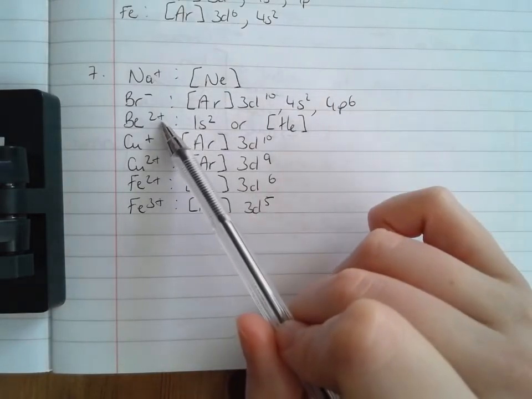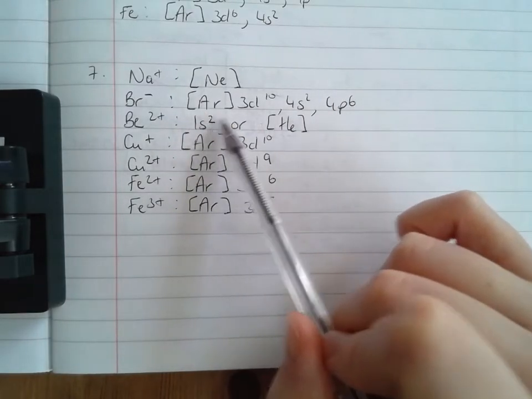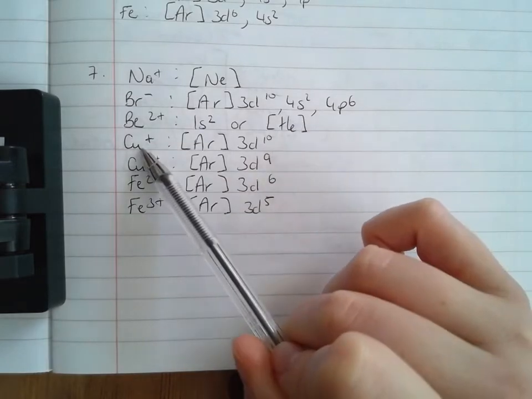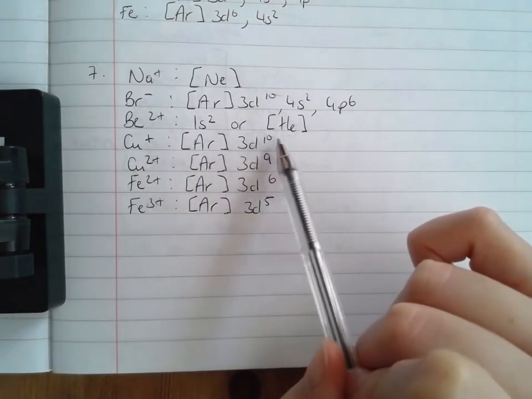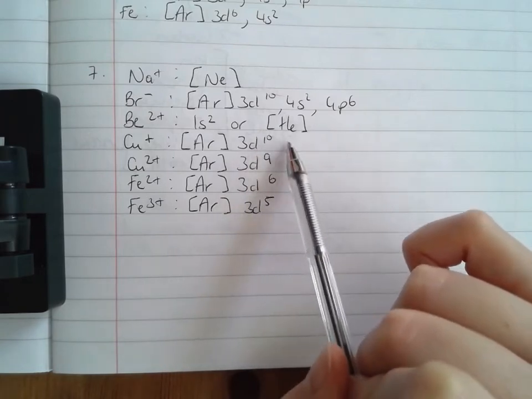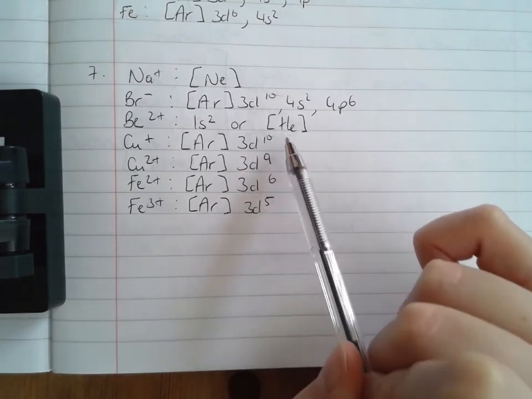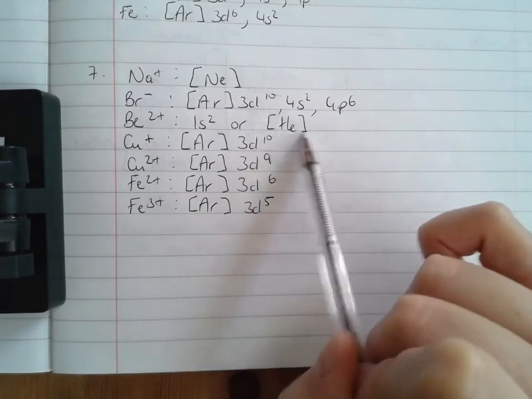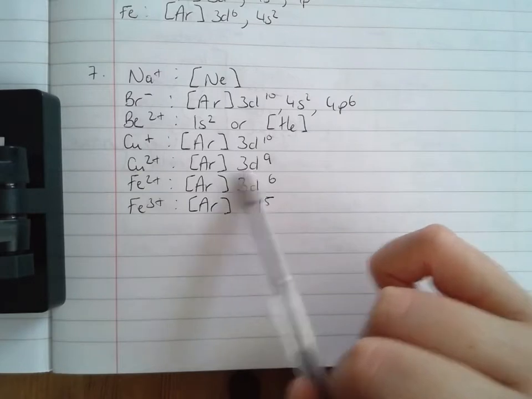When beryllium loses 2 electrons, it's just left with 1s2. You can write this as helium, but the shortcut isn't really needed here. When copper loses an electron, remember copper was 4s1 3d10, and that electron is going to come out of the 4s1 because 4s is higher in energy when they're both full. Okay, copper, you're going to be left with copper 2+.